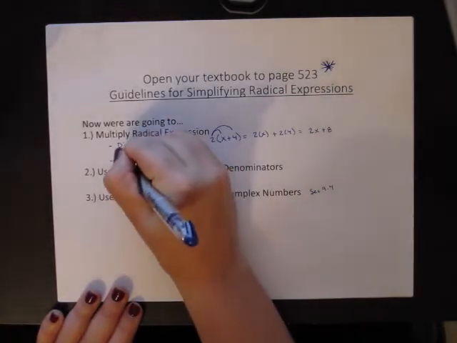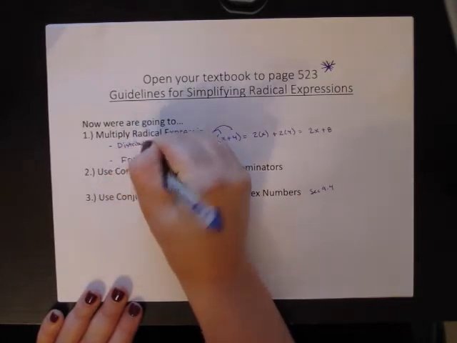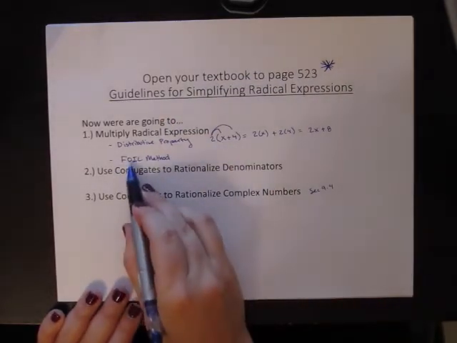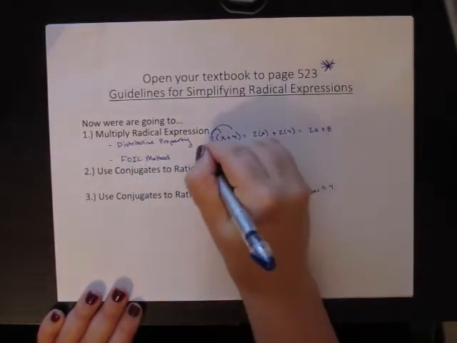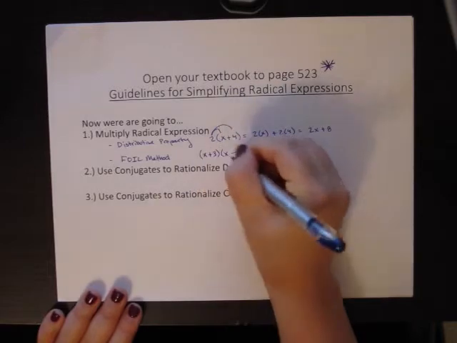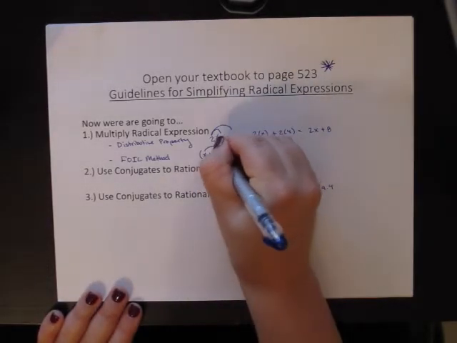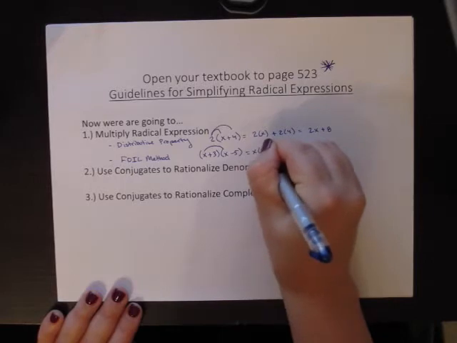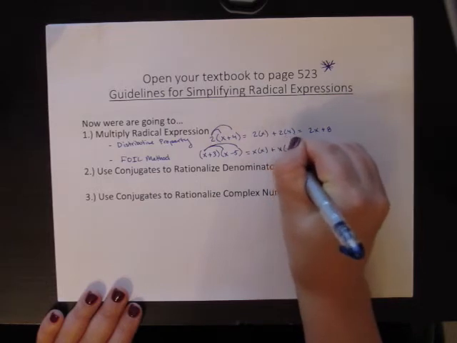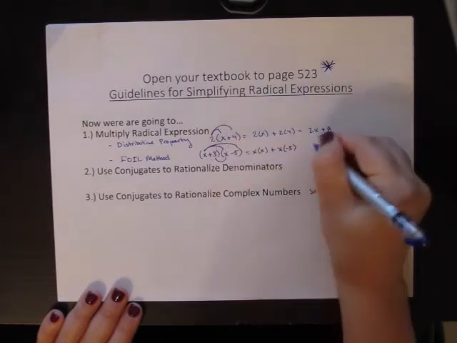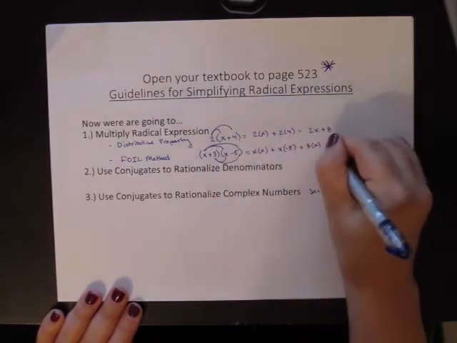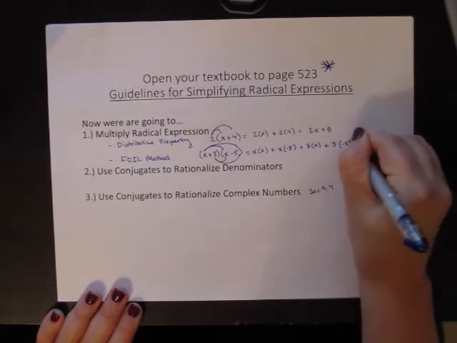Now what we're going to do next is the FOIL method. Okay, and with the FOIL method, that's first, outer, inner, last. So if we have x plus 3 times x minus 5, so if we have a binomial times a binomial, we take the first, so that would be x times x. The outers plus x times negative 5. Then the inners plus 3 times x, and then the last, plus 3 times negative 5. Then we clean up from there.